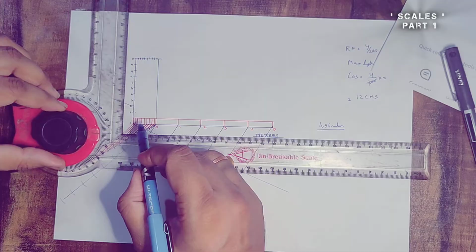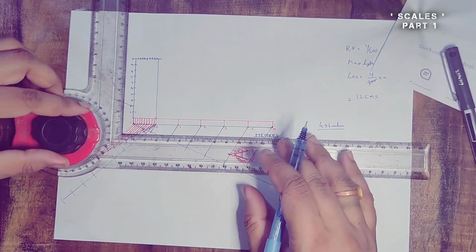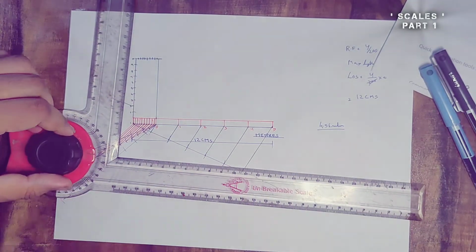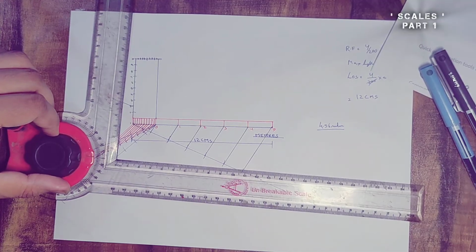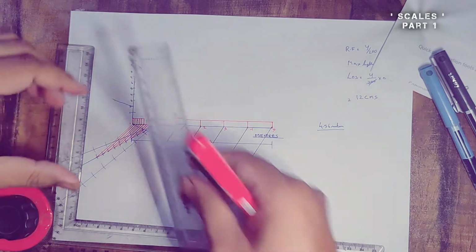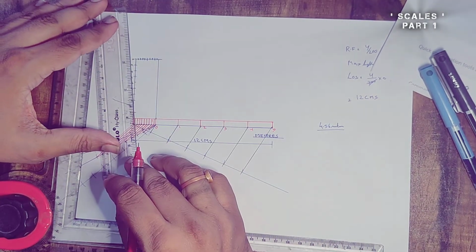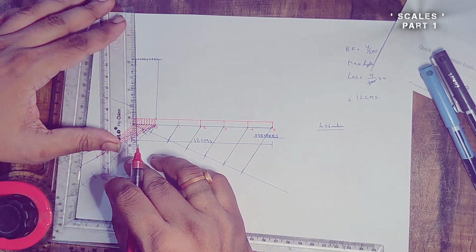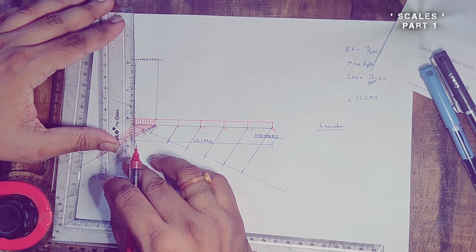You have to just mark this point over here, and then to join, how to join these marks, take a small scale and join this 1 with 0, 1 with 0, join 1 with 0.